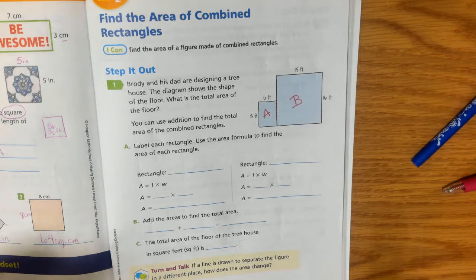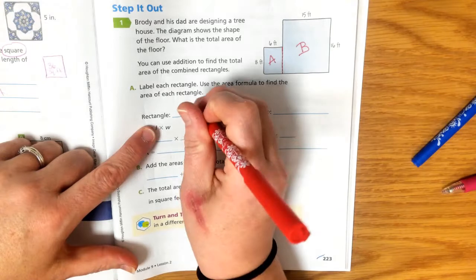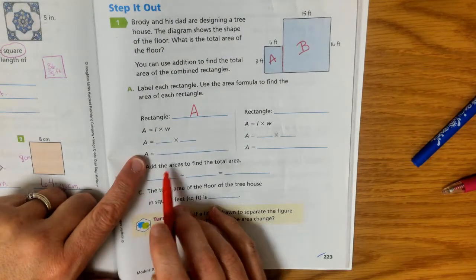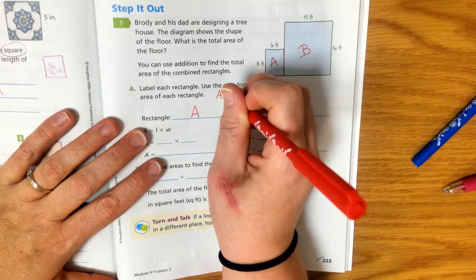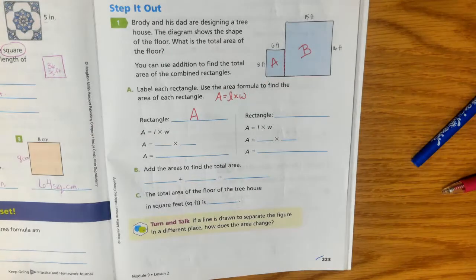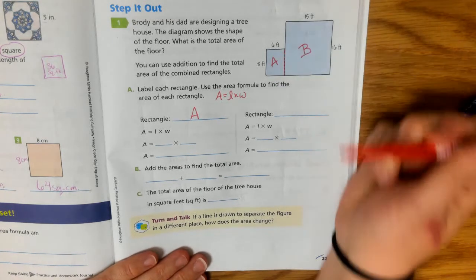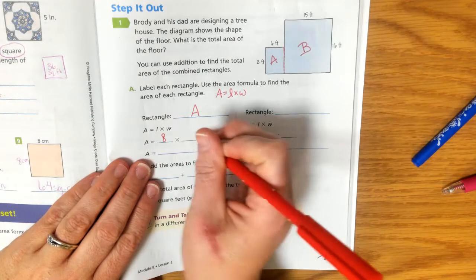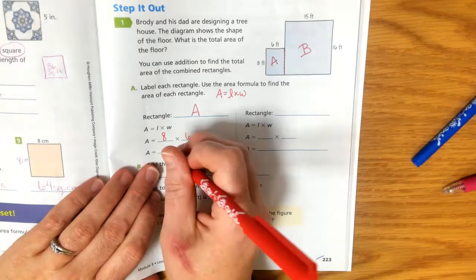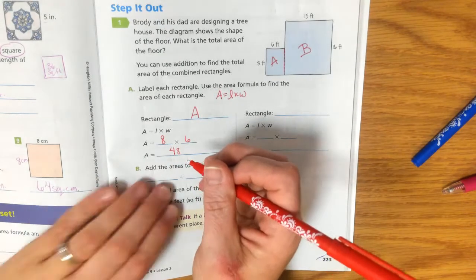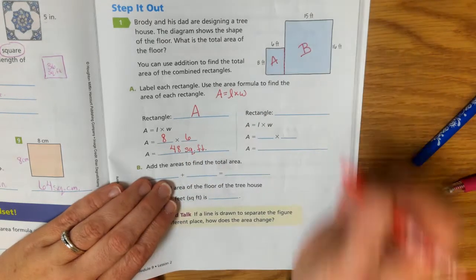So we're going to first find the area of rectangle A. So this is our rectangle A. So the area, remember, our formula for area equals length times width, right? Length times width. So our length is 8, our width is 6. So we're going to be multiplying 8 times 6. 8 times 6 is 48. So we have 48 square feet, right? Because our label would be feet.